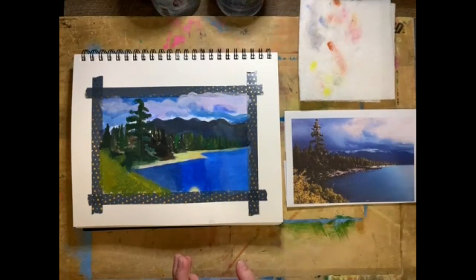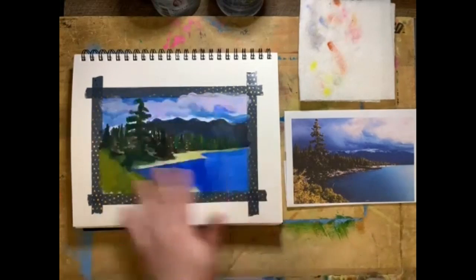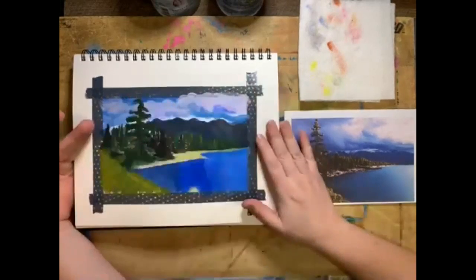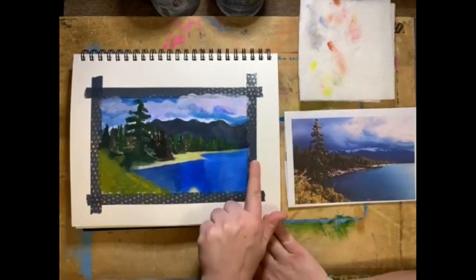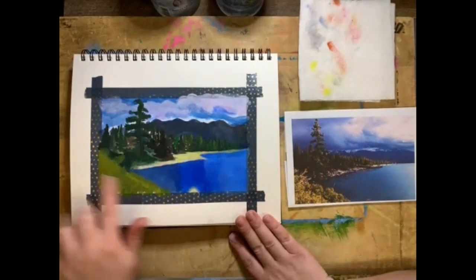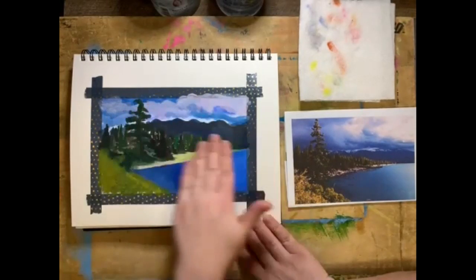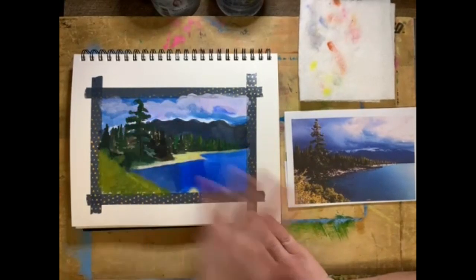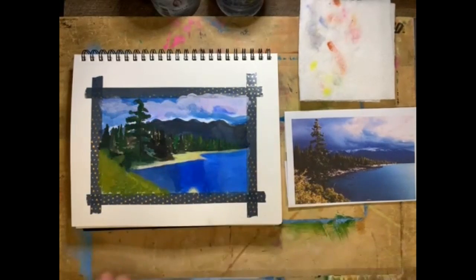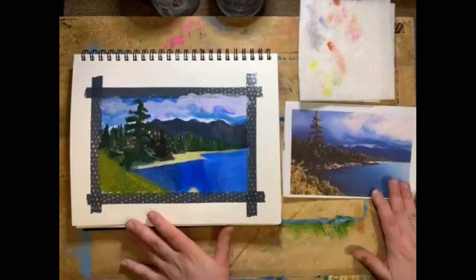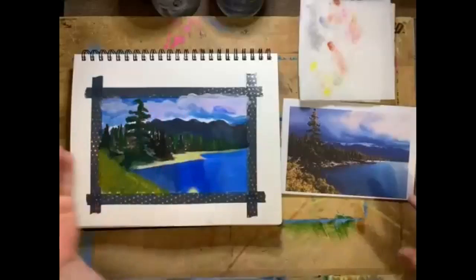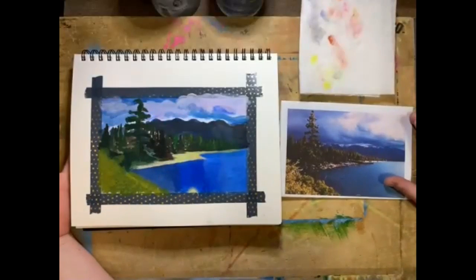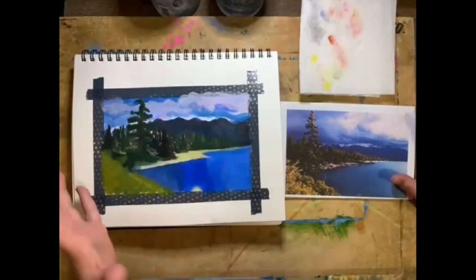So really, once you get a general block-in finished, meaning you've got areas of paint covering at least everything in one layer, you're ready to start thinking about how you want to blend or add texture, or what you want to do to bring these finishing touches together.